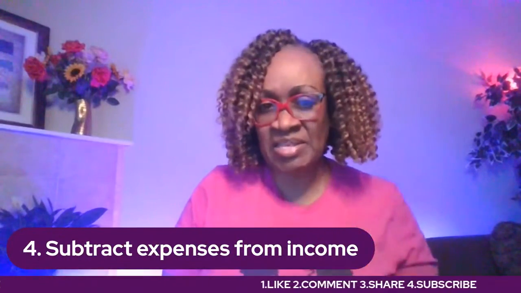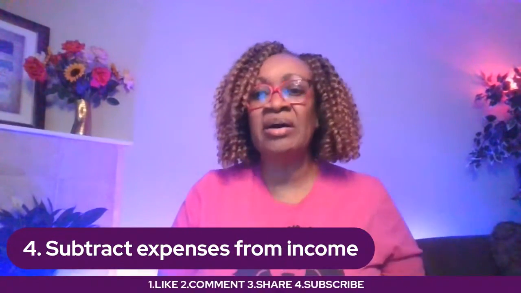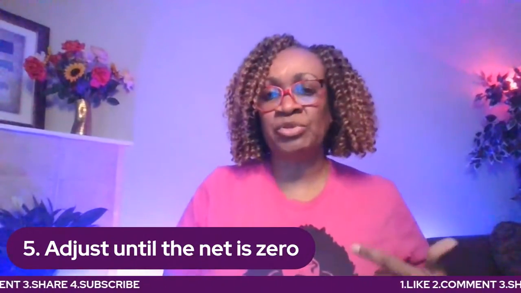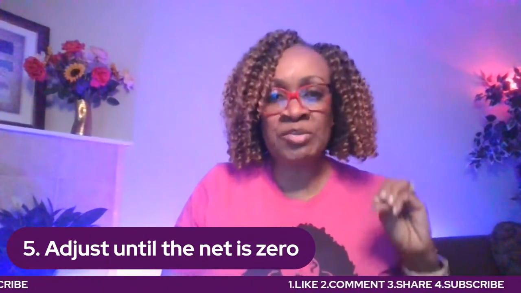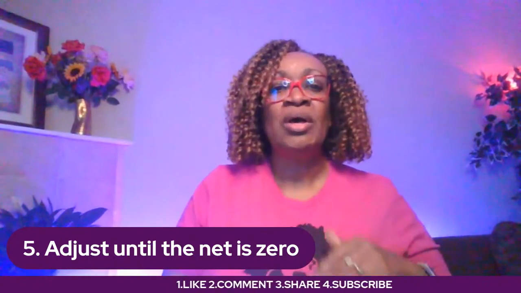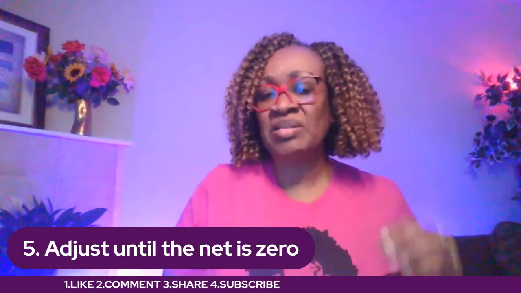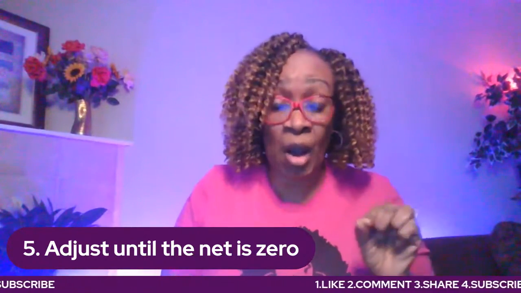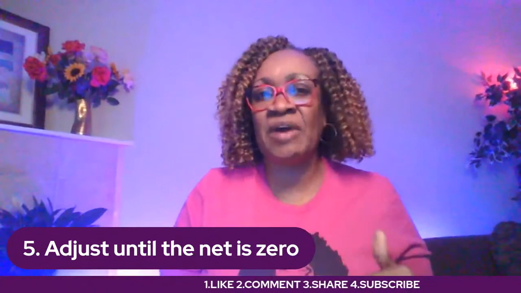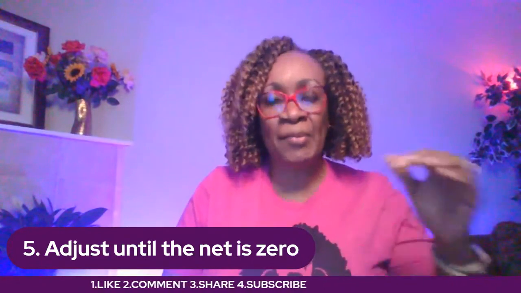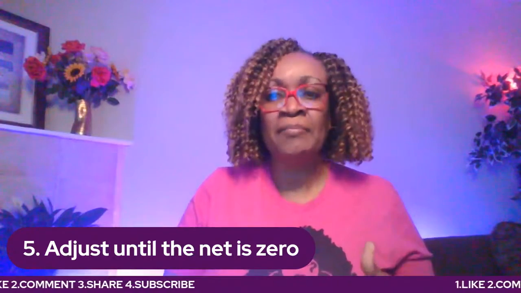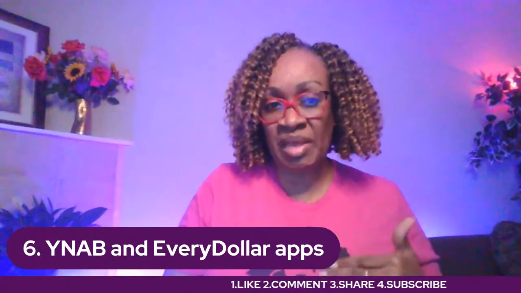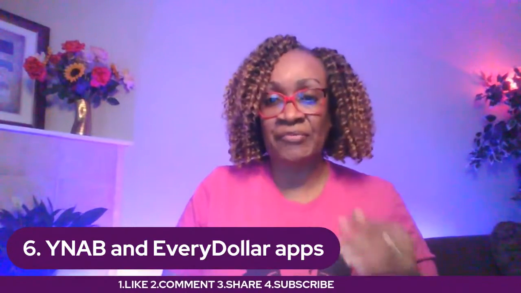Then you want to subtract your expenses, or your outgo, from your income, and adjust until you get to zero. And if your first pass at this does not result in a zero balance, that is perfectly okay, because there are some months I have a few dollars left over, and that's fine. Some months I'm short a few dollars, and that's fine. You want to get as close to zero as possible, and as I demonstrate, you will understand why. And again, the 2 apps that I suggest if you are wanting to do the zero-based budget are YNAB, You Need a Budget, and Every Dollar.